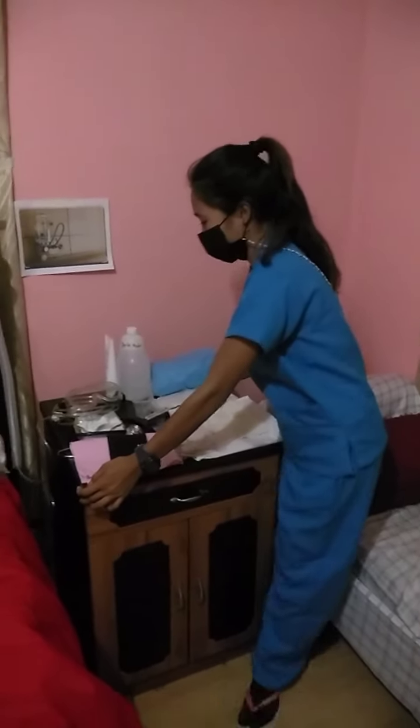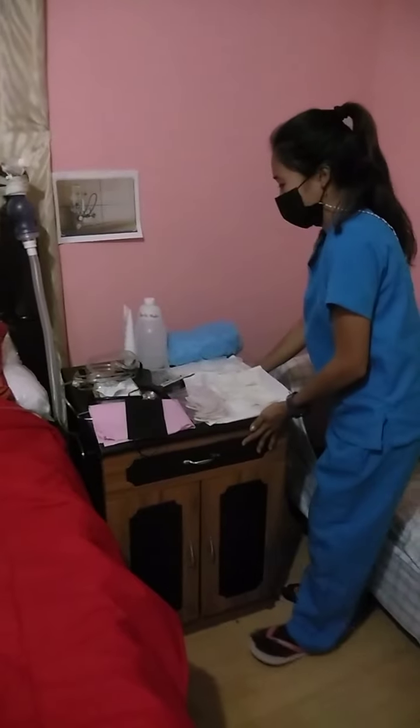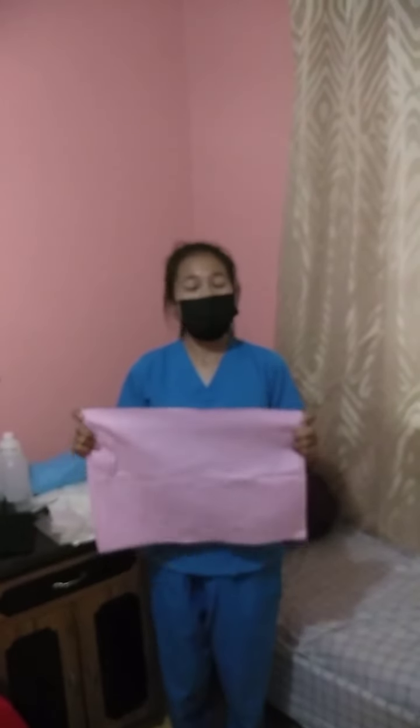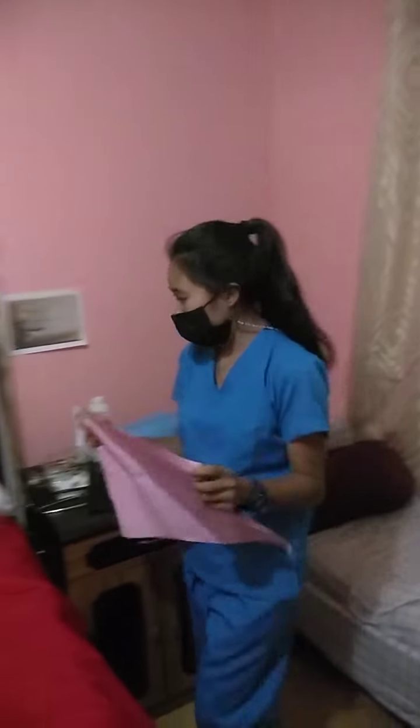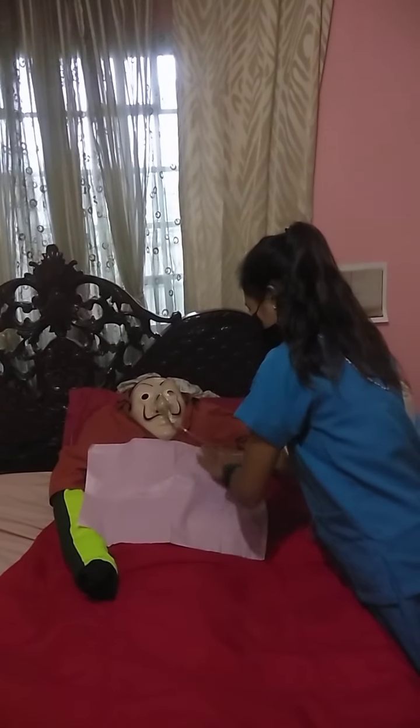Move the bedside table close to your work area and raise it to waist high. Place the towel or waterproof pad across the patient's chest. Then, place the pulse oximeter on the patient's finger and leave the device in place.